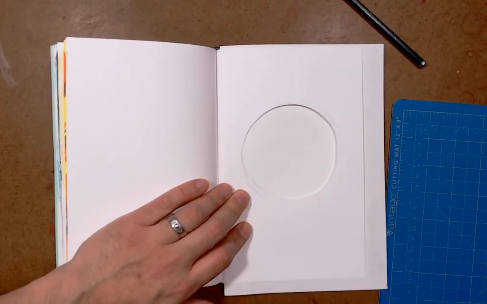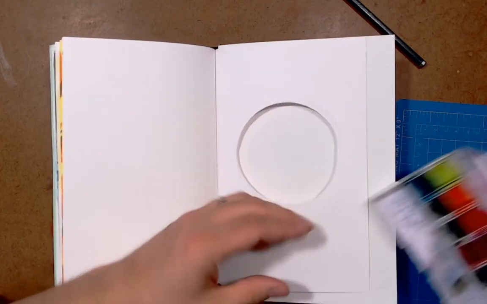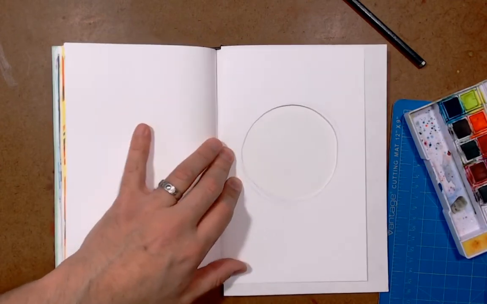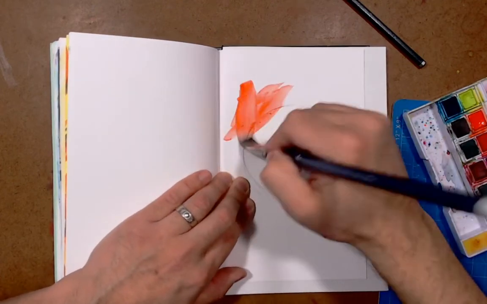Here, I'll show you. I got the watercolor right here. So if I'm watercoloring, let's use this orange, then I don't have to worry about being so neat.